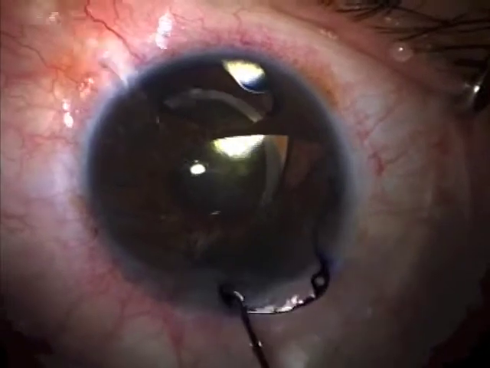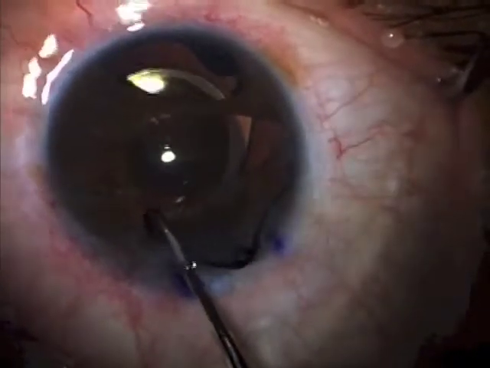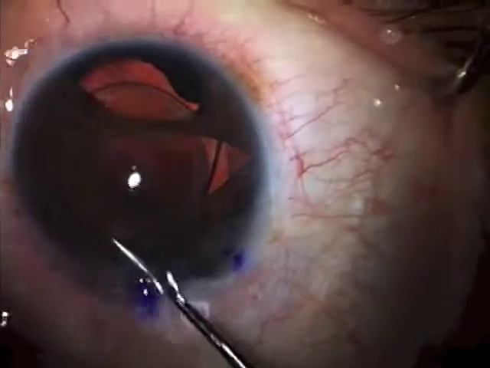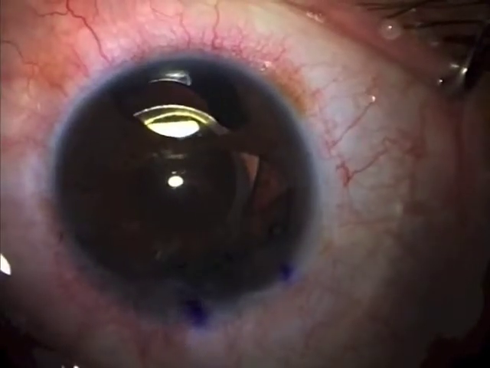With the help of thin forceps and a Synechialysis lens manipulating hook, we introduced the aniridia ring behind the iris.